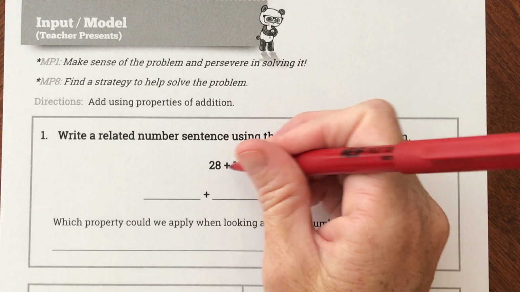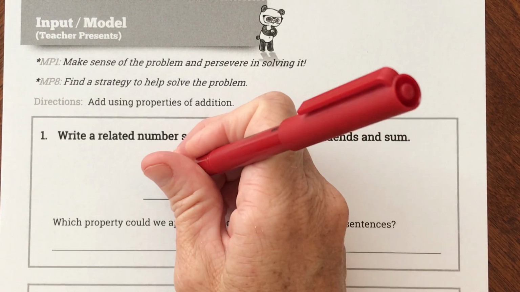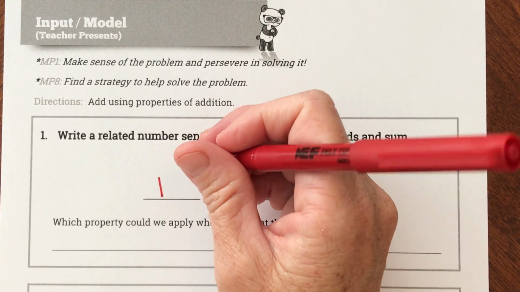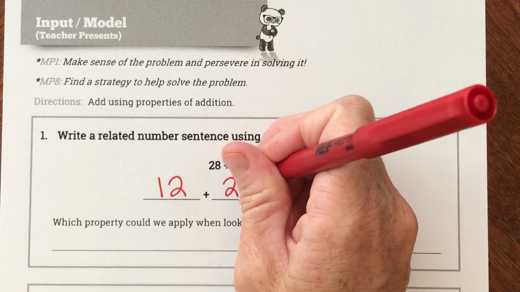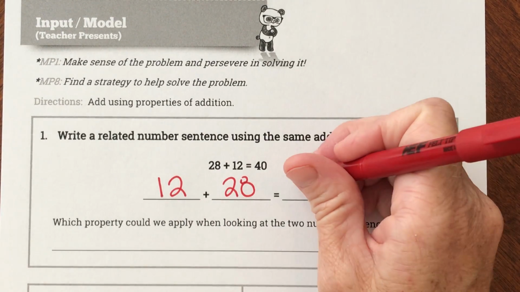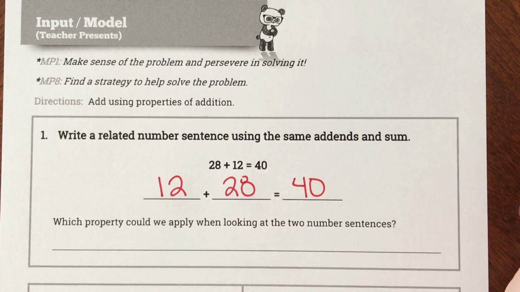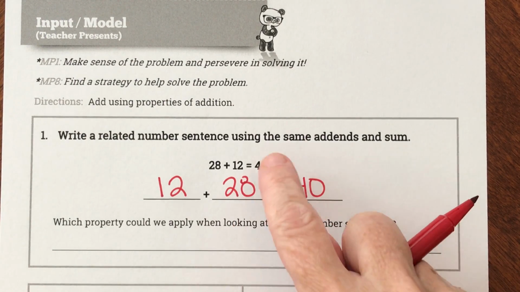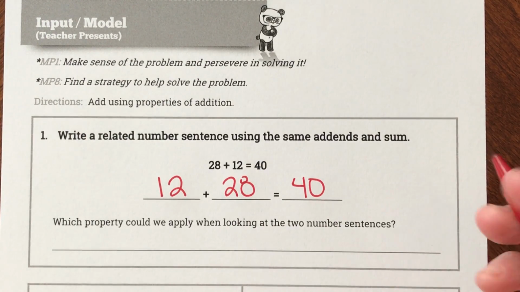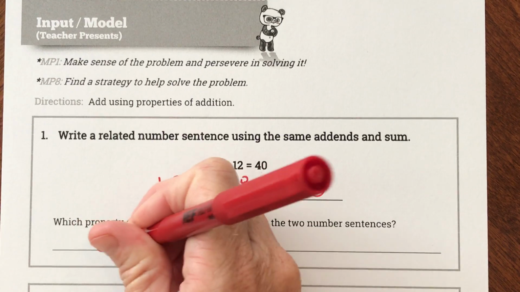Well, I only have 2 addends, so what I could do is I could just switch the order of them. So I could put the 12 in front and the 28 second, and I'm still going to get the same sum. So it says, which property could we apply when looking at the 2 numbers? Which property tells me I'm allowed to switch the order? That's called the commutative property.